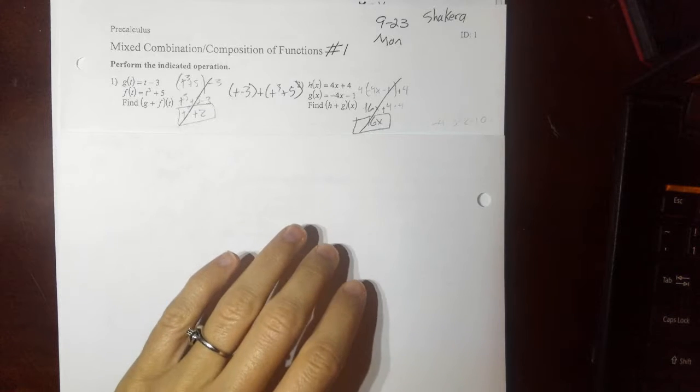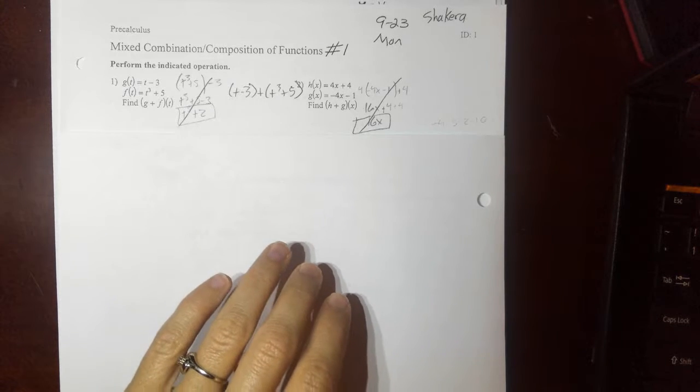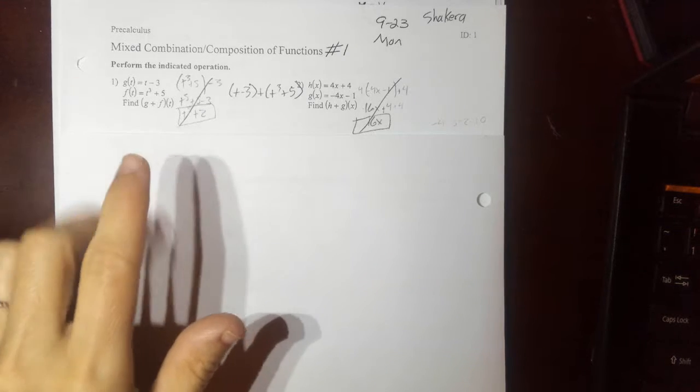Okay, Shakira, so there were a few things that I needed to go over with you. On Monday, your Monday assignment should be in your folder. You have your Monday and Tuesday assignment where you had a combination of composition functions.